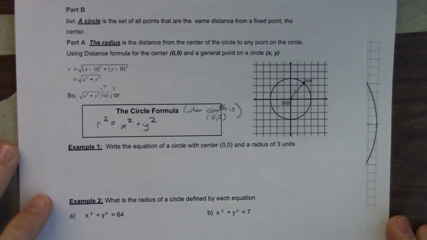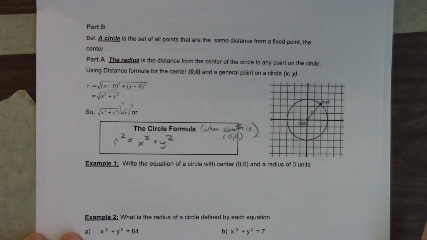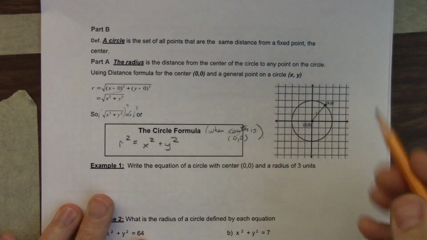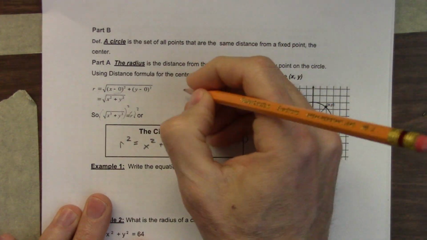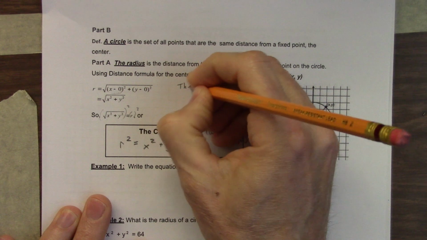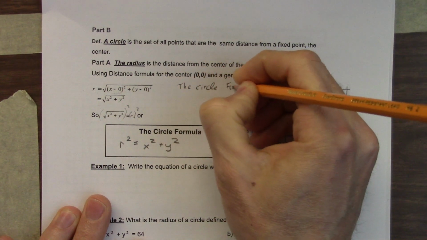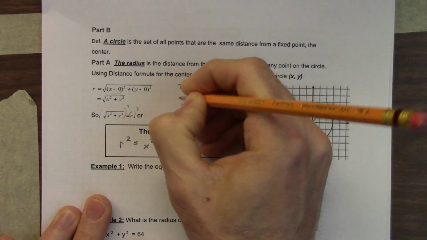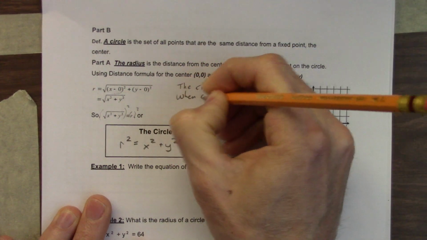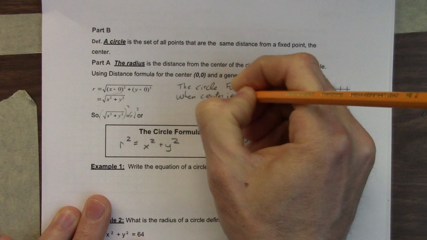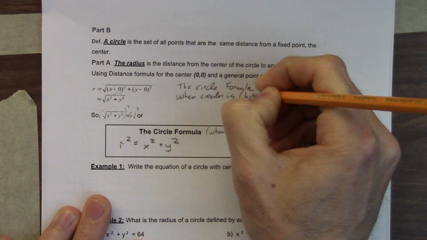Okay, I don't know why it's not here, but let's do the circle formula. I'm going to put it up here. The circle formula when the center is (h, k).